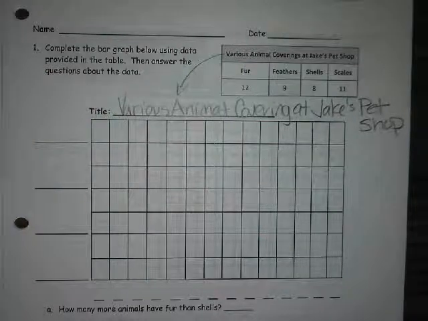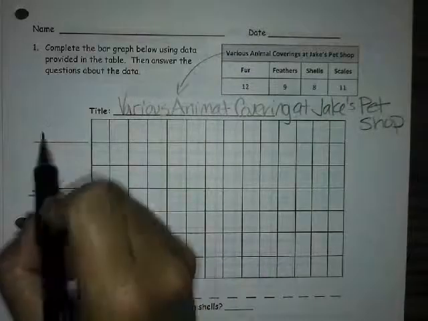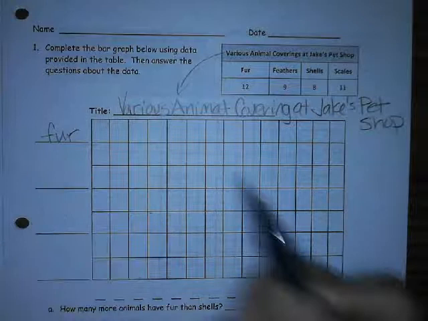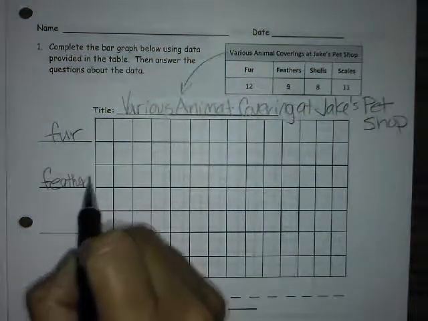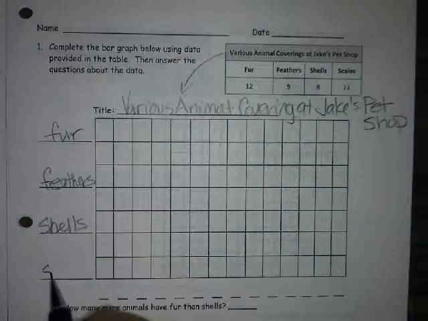Okay, so now we are going to write the coverings on these lines. So we have fur, and we have feathers, we have shells, and we have scales.